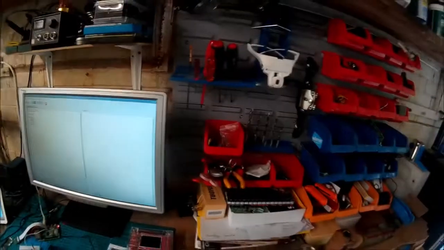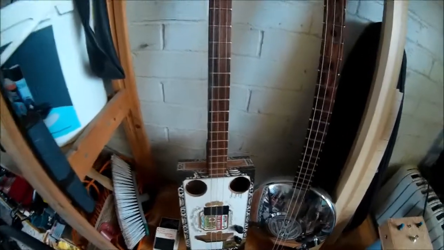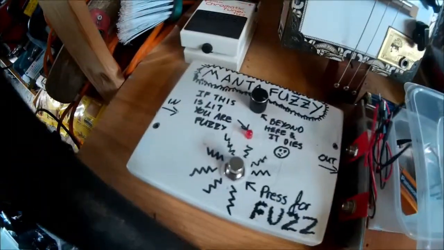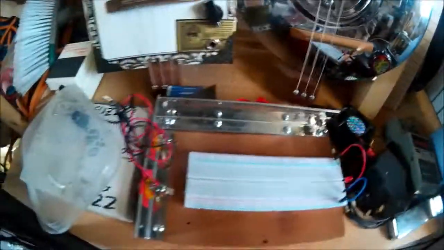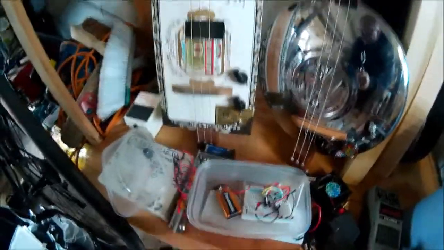Other things that I have in my laboratory, there's all my tools and other bits and pieces, more tools over there. One of the things I do like to do in my laboratory is build guitars. So here's one of my guitars that I've made. Here's another of my guitars. I also like to put little circuits together to make other bits for my guitar. So here's something that I've built for my guitar. Here's another little project I've got on the go. Here's something else that I've built for my guitars.